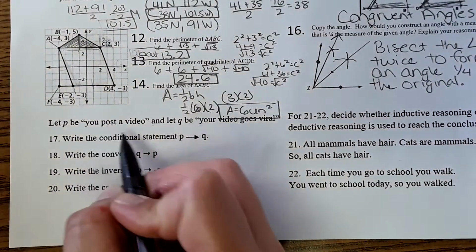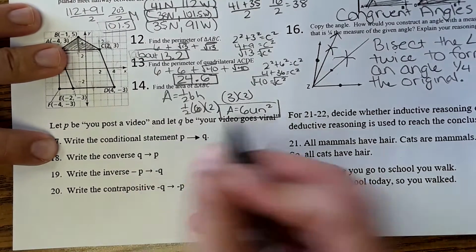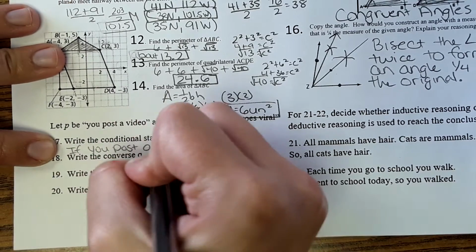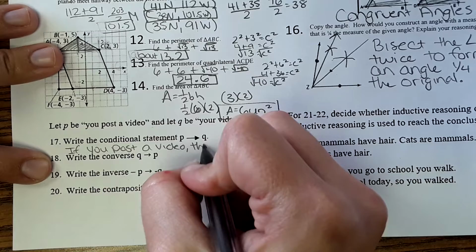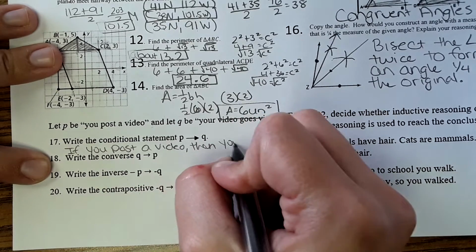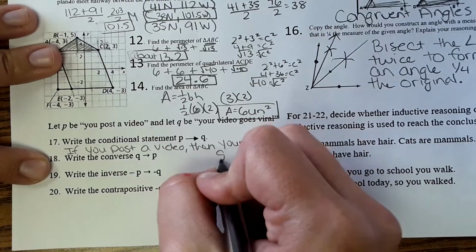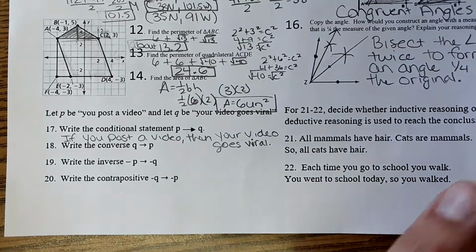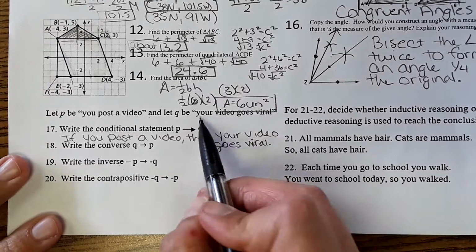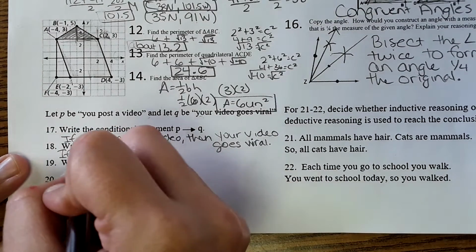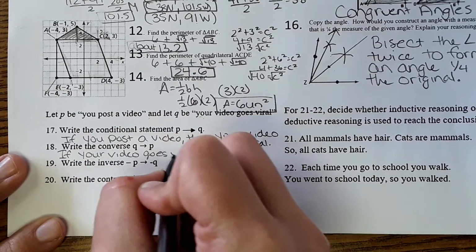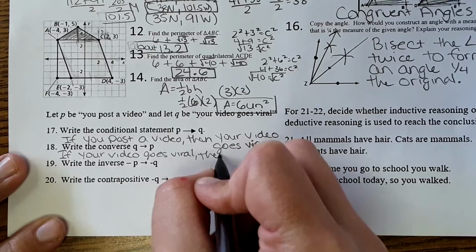So it says P, you post a video, Q, your video goes viral. Conditional statement, it's going to be an if-then statement. So write if you post a video, then your video goes viral. Converse is Q then P, so just switch it, put the Q first in your if-then statement. If your video goes viral, then you posted a video.